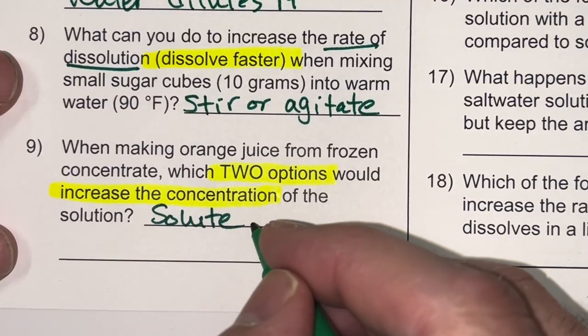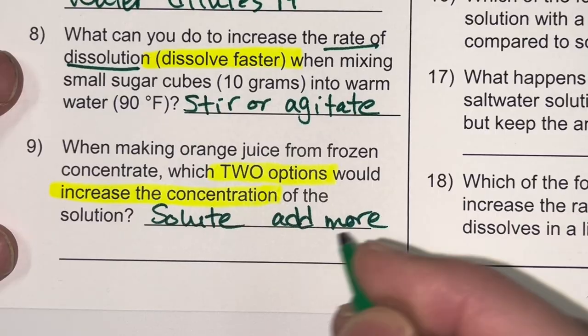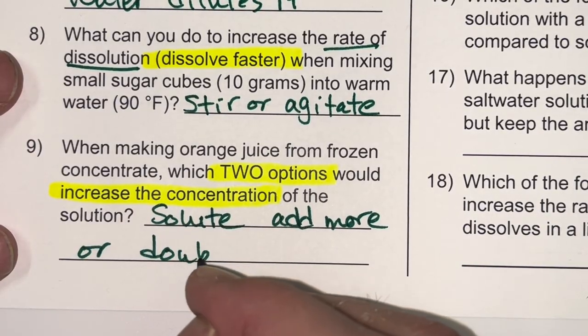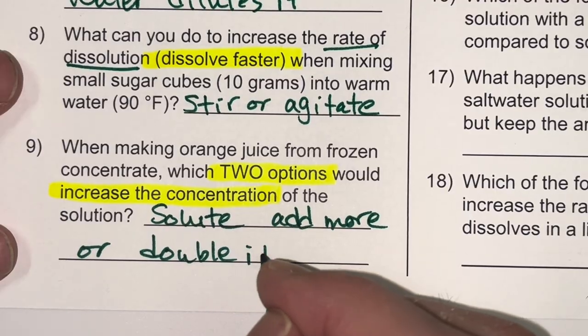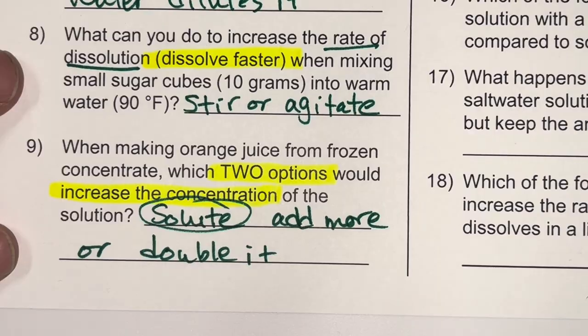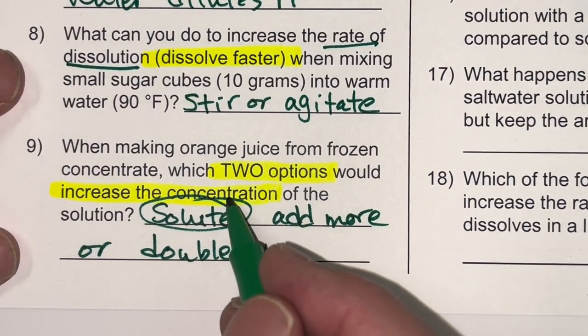So solute, you can add more, or by adding more, you double the solute. But we were focused on concentration. In order to get more concentrated, you need more solute.